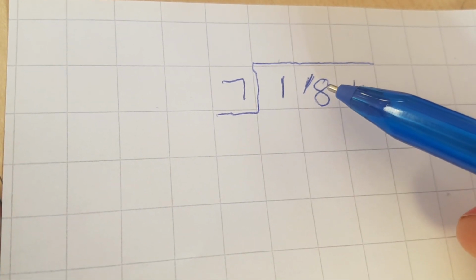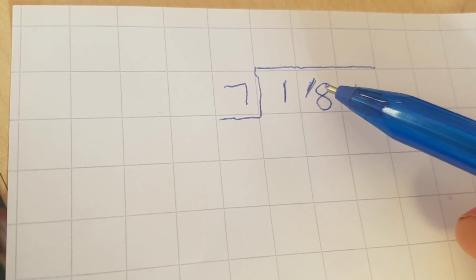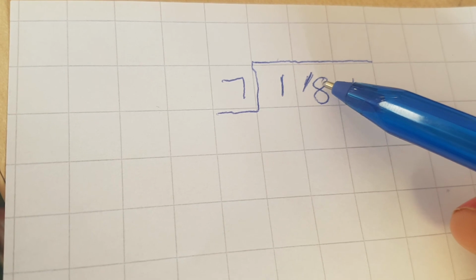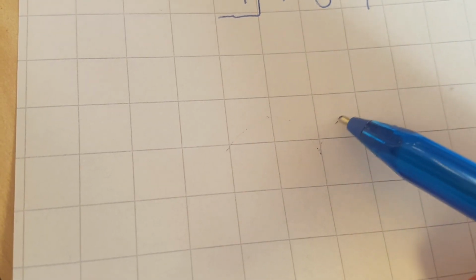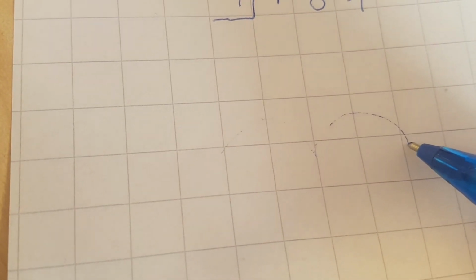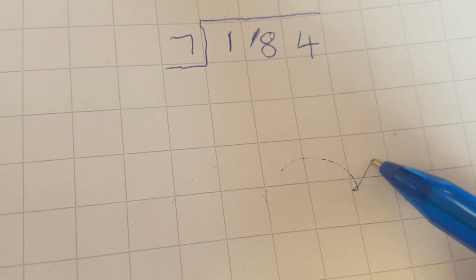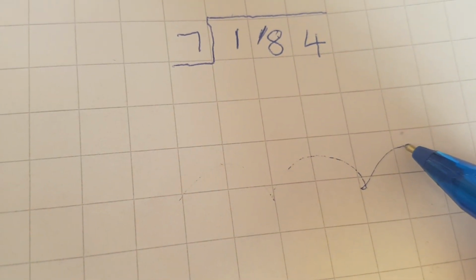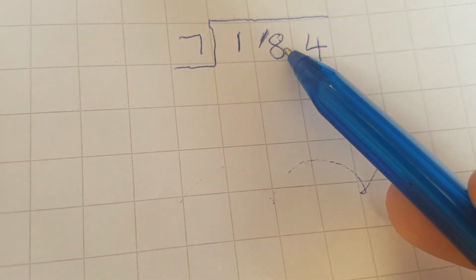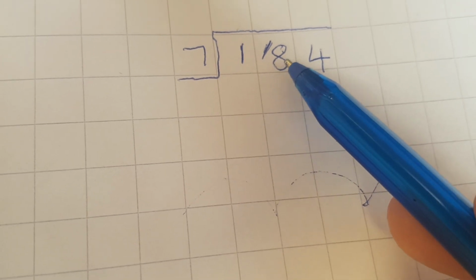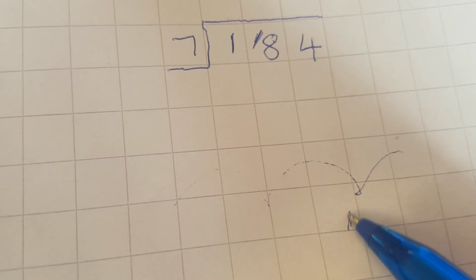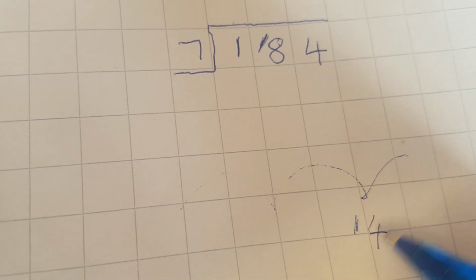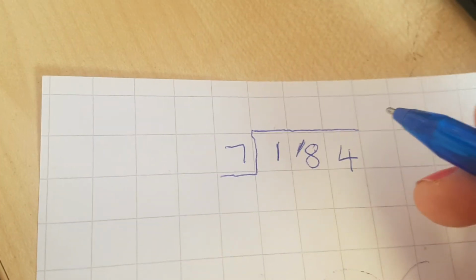Again, you may want to take out 18 cubes. You may want to use a number line or your times tables. So we're going to do some jumps. 7, 14, that's 2 jumps. But the next jump's 21. That's not going to work because 18 is lower than 21. We can't go any higher than 18. Well, we know we've got 2 jumps to 14. So straight away, we can put that 2 in.